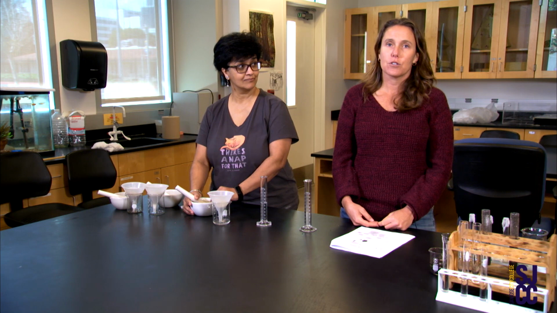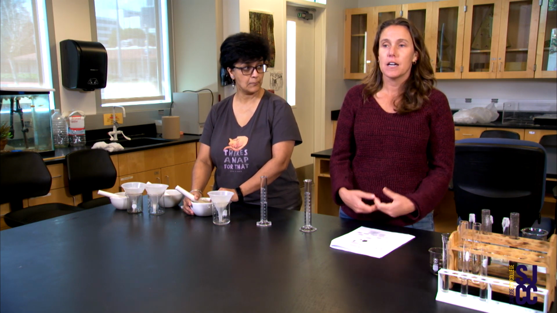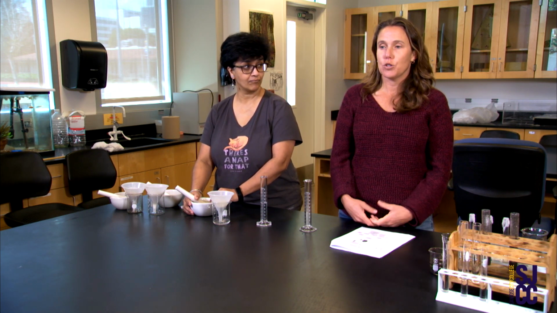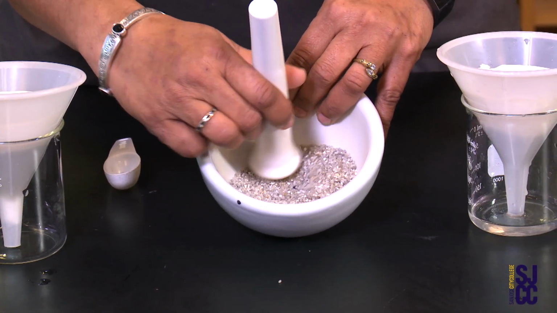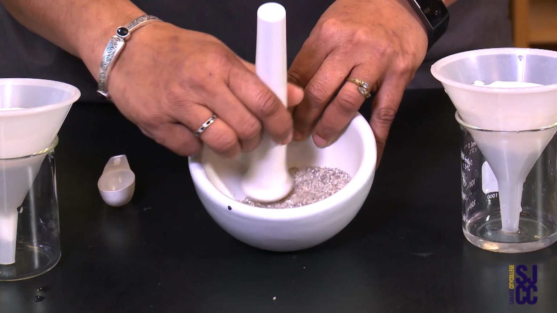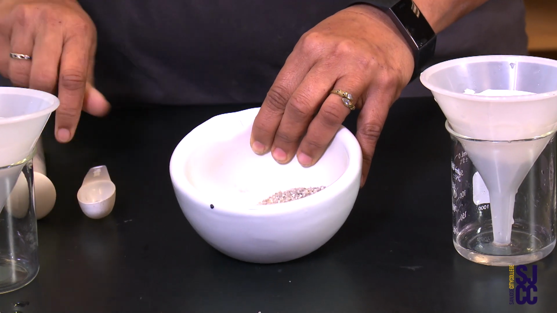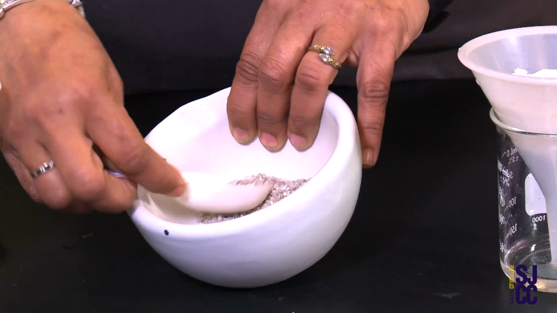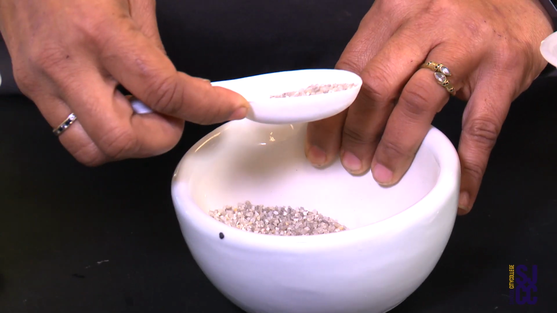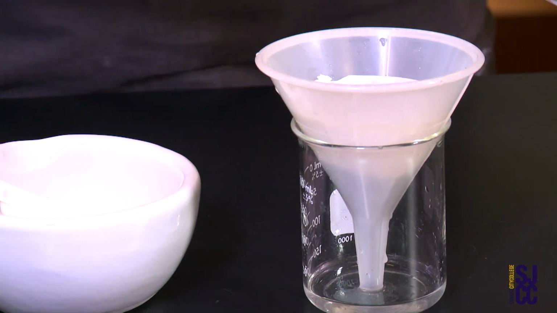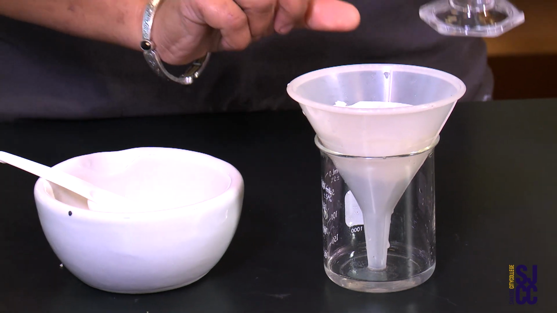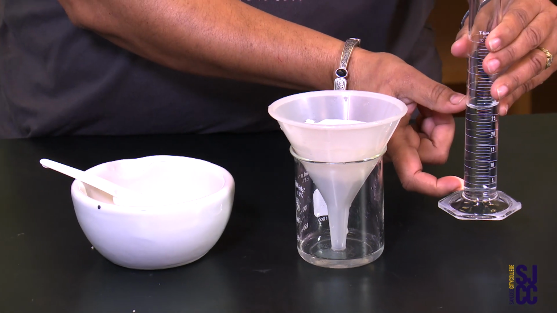All right, so we're going to start off with our sand. Basically, we did 2 tablespoons of the sand, and we put it in a mortar with a pestle, and we ground it up. And sand is typically bigger in particle size. It's very crystal-like. So typically, sand would have a faster leaching time because of the pore space.